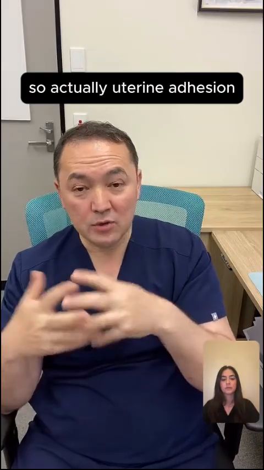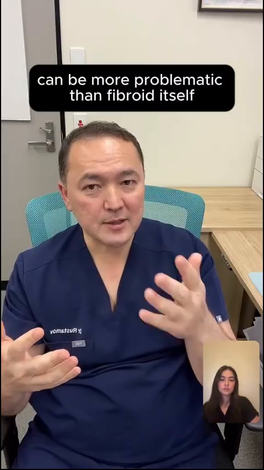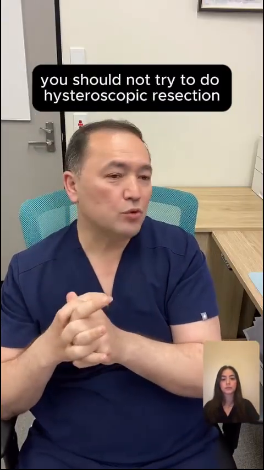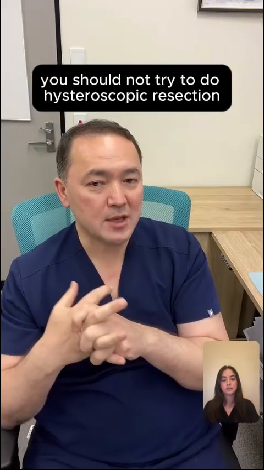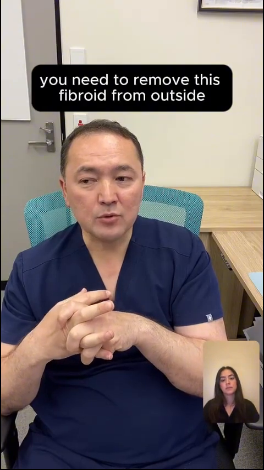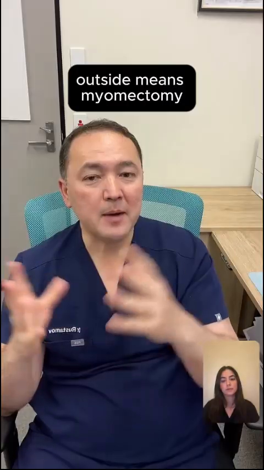So actually, uterine adhesion can be more problematic than the fibroid itself. So this is why, in such a big fibroid, you should not try to do hysteroscopic resection. So even if it's type 1, in this type of fibroid, you need to remove this fibroid from outside. Outside means myomectomy.